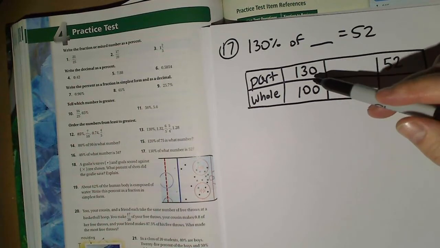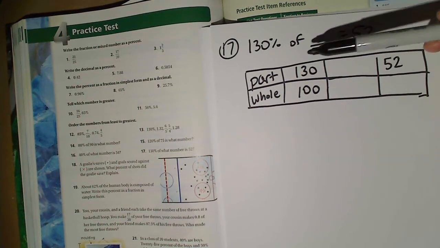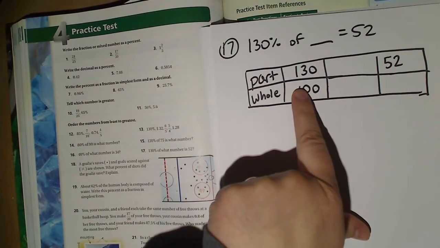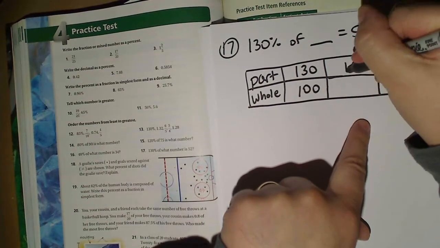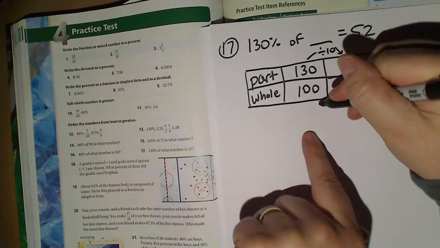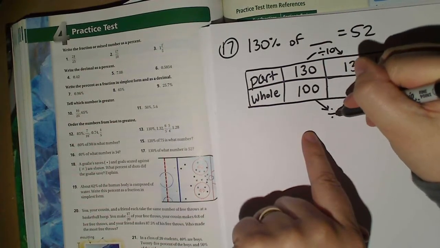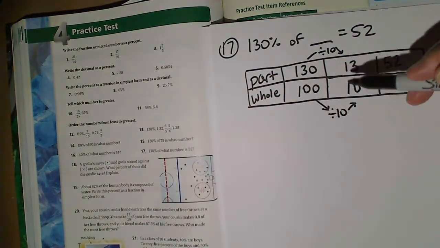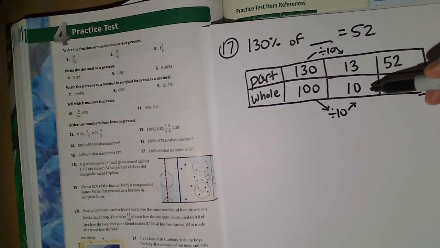So I want to think about 130, or maybe even 13, and how it relates to 52. This is not a common number that we use, so you may have trouble seeing it. That's where we can always go back to that algebraic way of solving it if we need to. But I know I can break down 130 into just 13 by dividing by 10, right? Same thing here needs to be done. Divide by 10. That gives me 10. This is the same ratio. 130 to 100 is the same as 13 to 10.